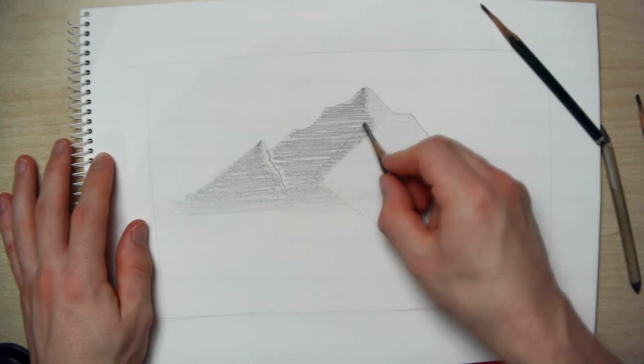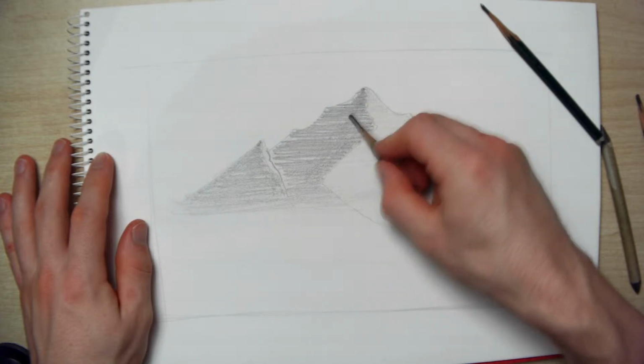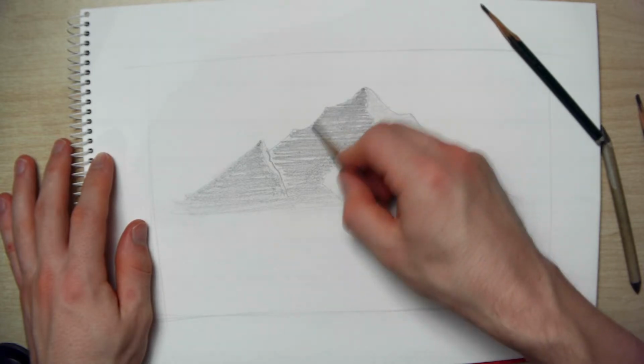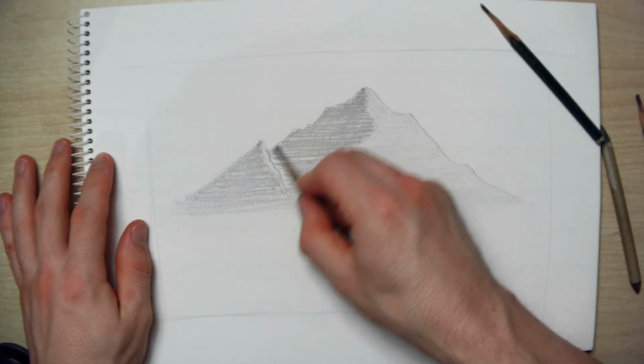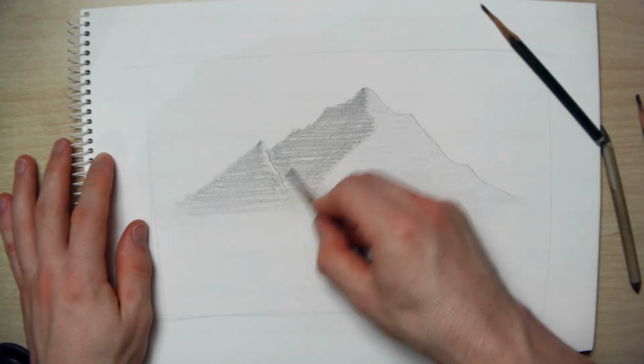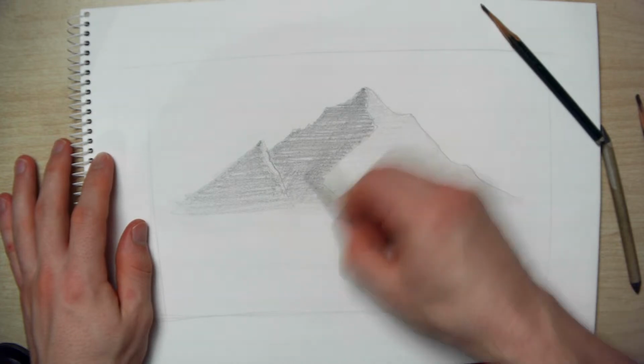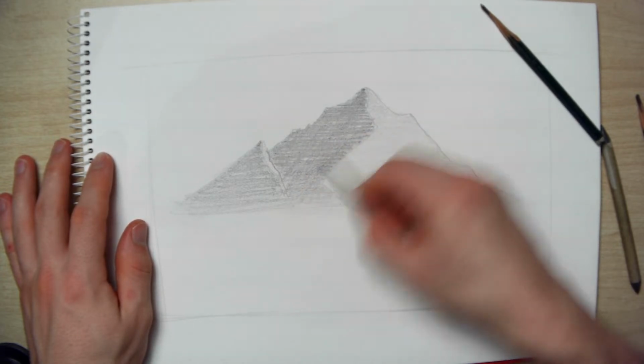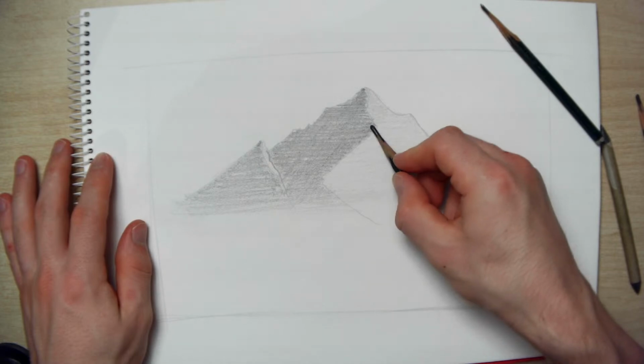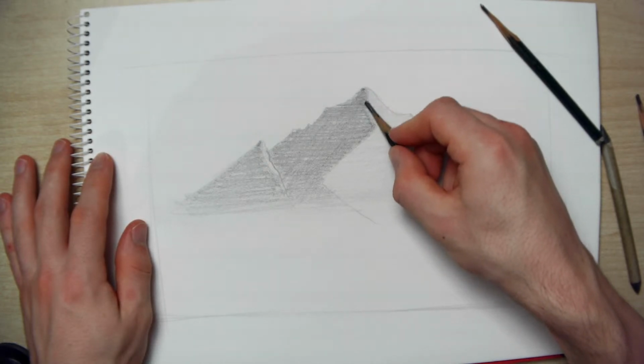Maybe I'll crosshatch diagonally to get all the edges right here. And then just go across like that to get rid of a little bit of the lines in there. Okay.